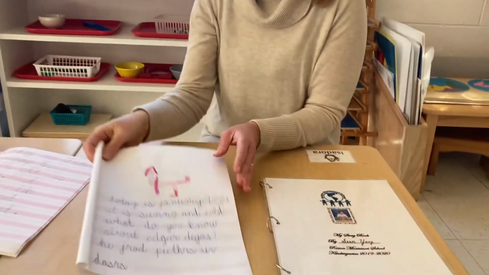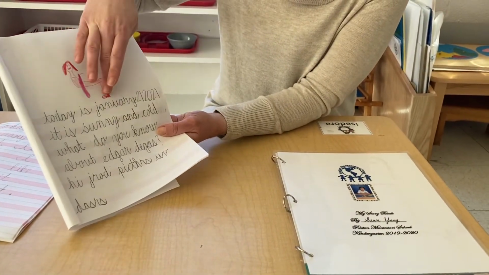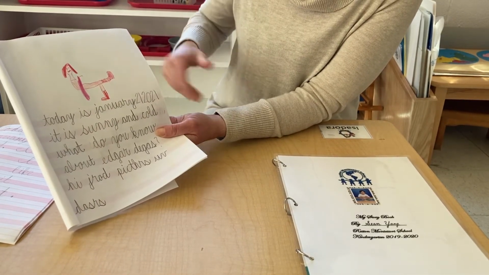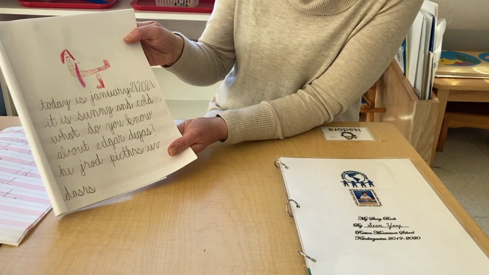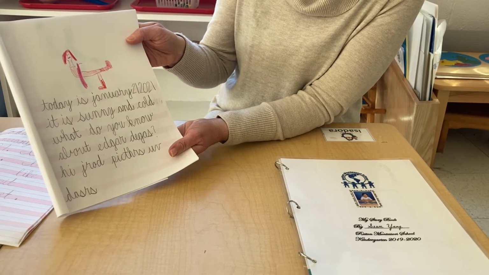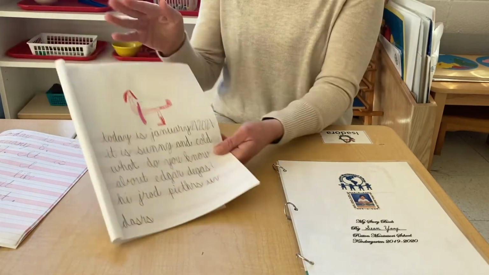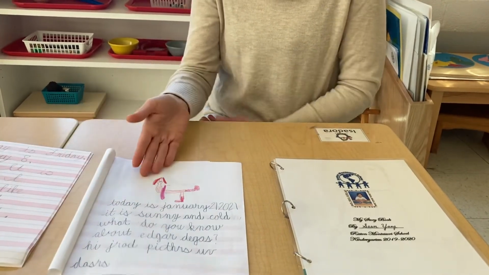Another sample we have here, they haven't been introduced to capitalization yet, but "Today is January 21st, 2021. It is sunny and cold. What do you know about Edgar Degas? He drew pictures of dancers." So they are phonetically spelling what they have without the movable alphabet or phonogram alphabet, and with just a paper and pencil.